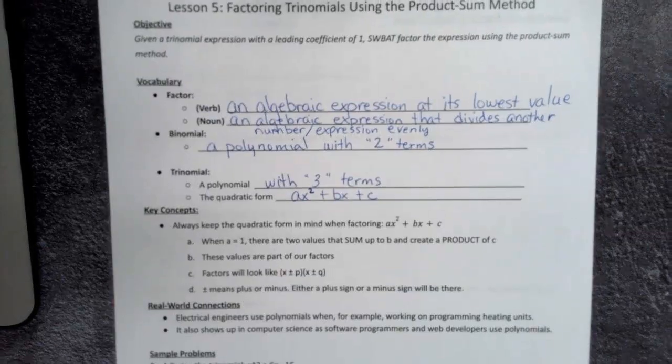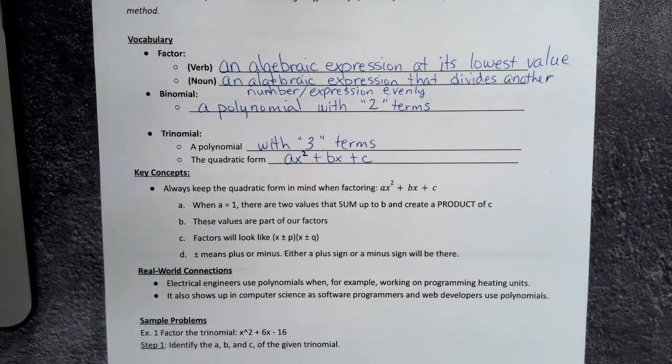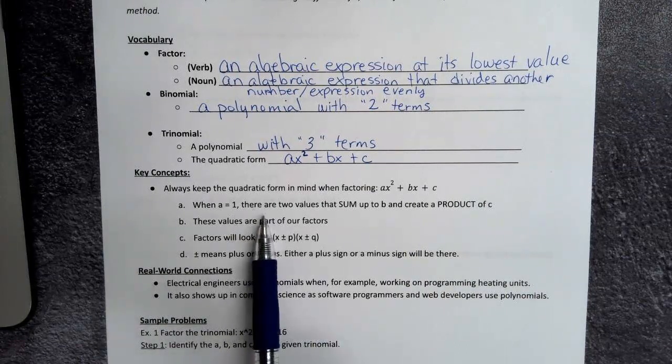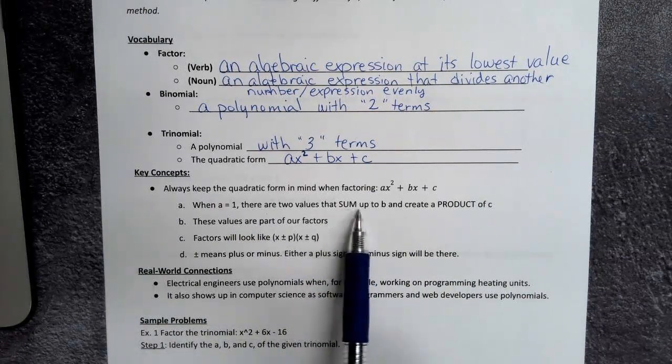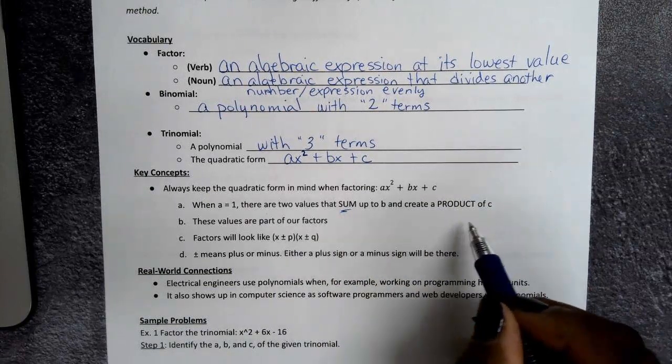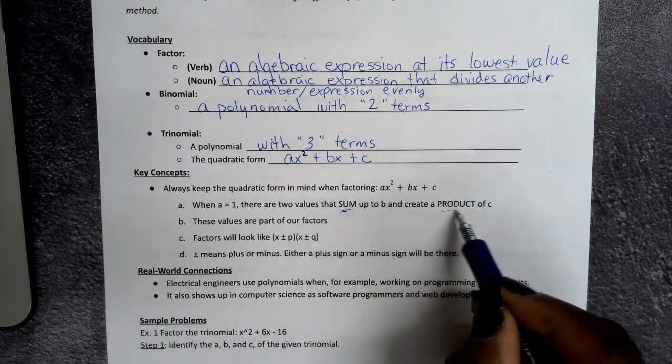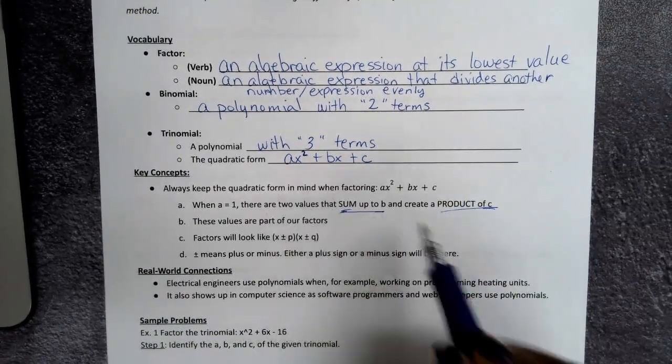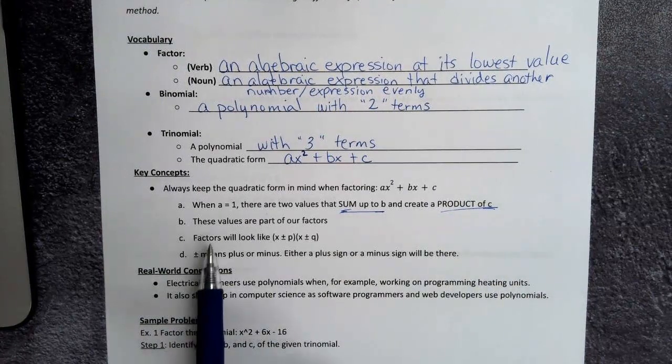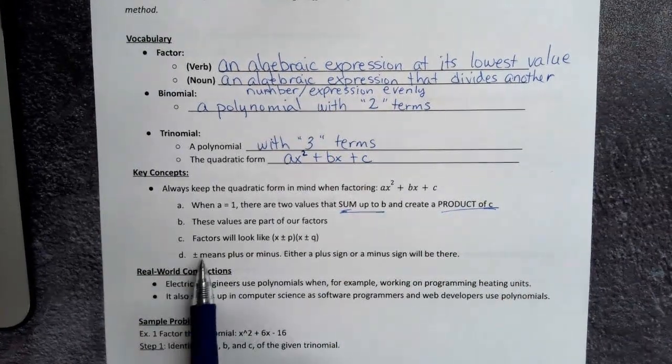Key concepts. Always keep the quadratic form in mind when you're factoring: ax squared plus bx plus c. When a equals 1, there are two values that sum up to b and create a product of c. These values are part of our factors.